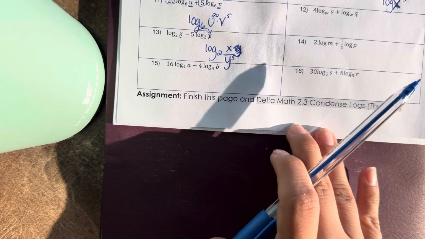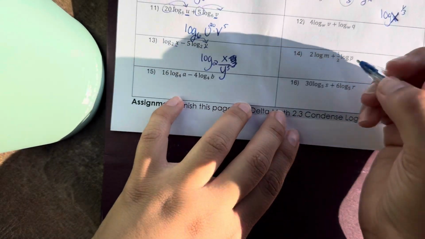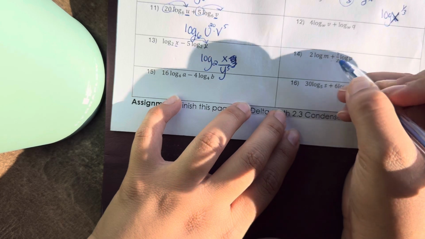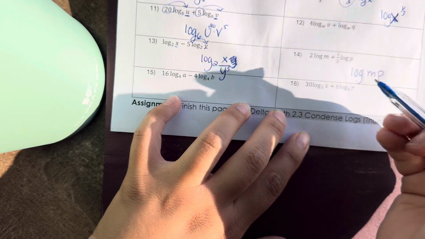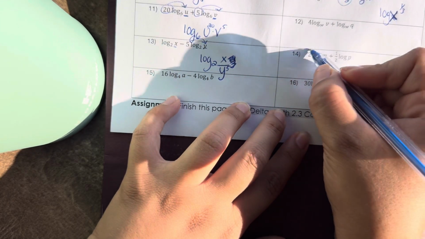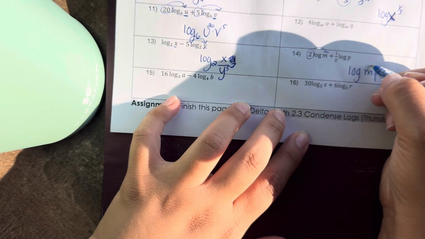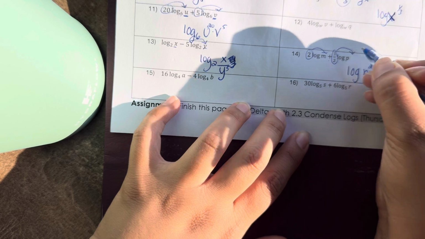And then for the last one, okay, these are adding, so they're going to change to multiplying. So it's going to be log of mp. Okay, they're multiplying now. The 2 turns into an exponent of the m, and the 1/2 turns into an exponent of the p.